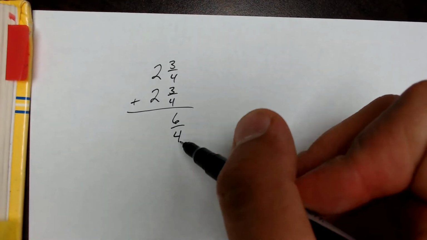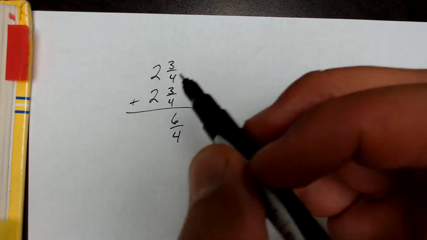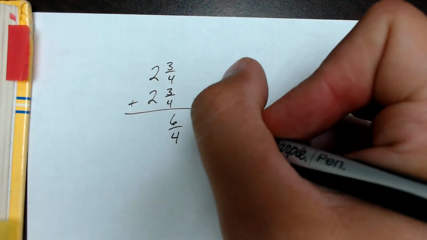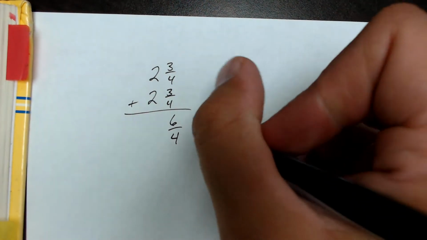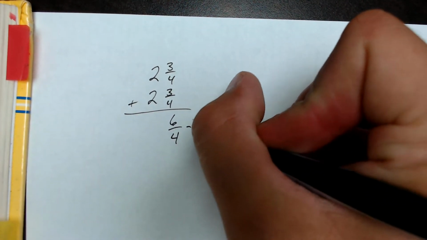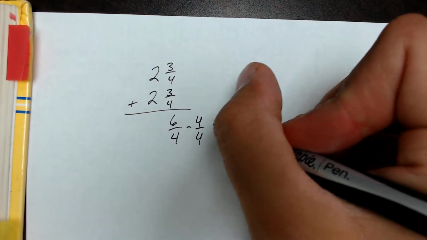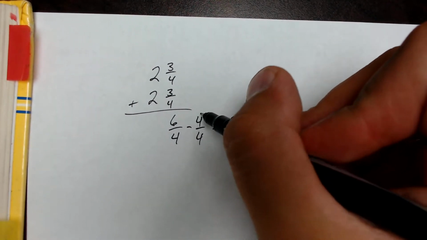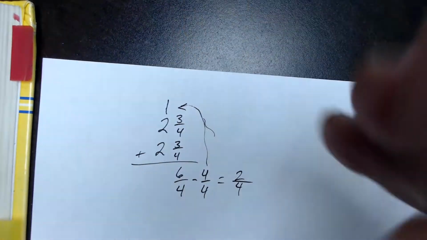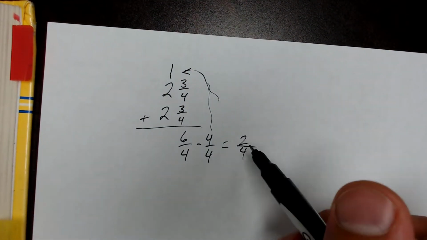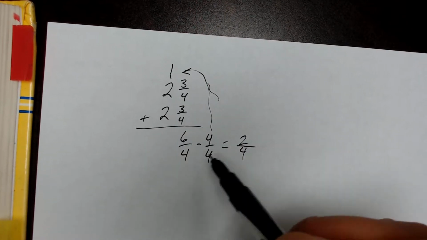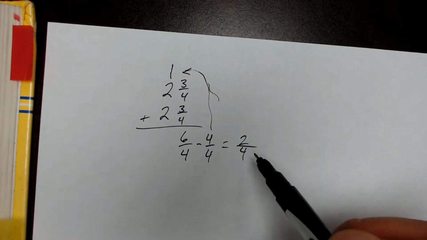So when I look at 6/4, we'll do it this way. I'll go ahead and take 1 whole out of it, 1 whole being 4/4, right? So if I take 1 whole out of 6/4, I'm left over with 2/4. Now that 1 whole I'm going to take and I'm going to regroup up here to become the number 1. So then I've got whatever these numbers add up to and 2/4. And then I can also remember that 2/4 will reduce into 1/2.